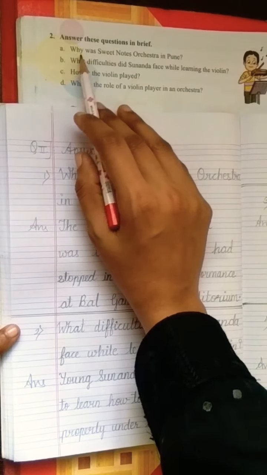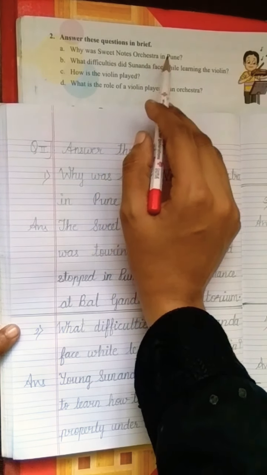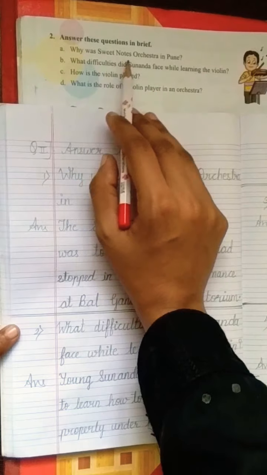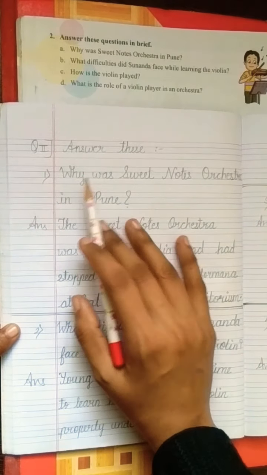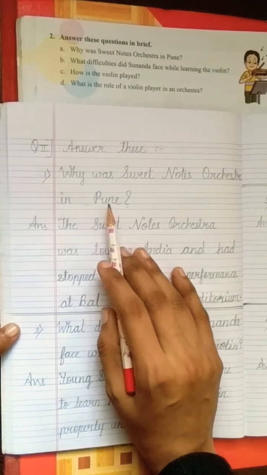Your first question is, why was Sweet Notes Orchestra in Pune? Why was Sweet Notes Orchestra in Pune? Sweet Notes Orchestra Pune में क्यों थी? Why was Sweet Notes Orchestra in Pune?